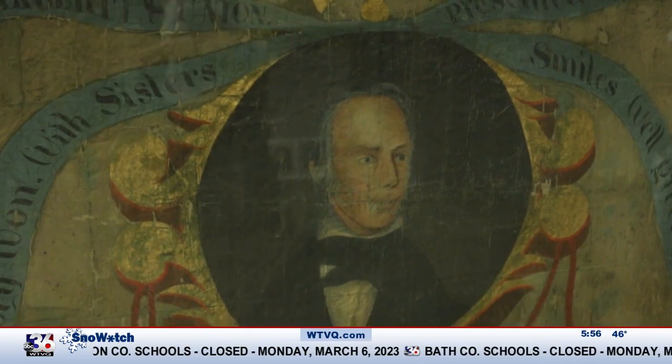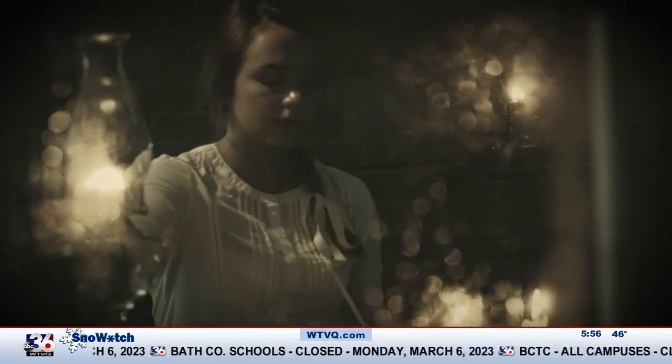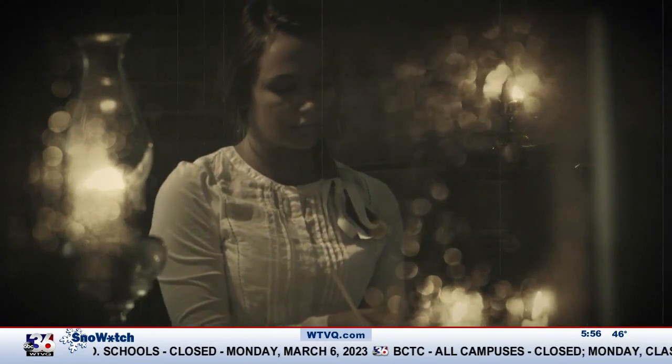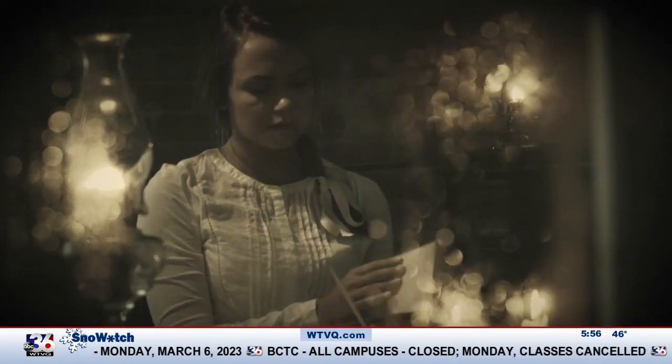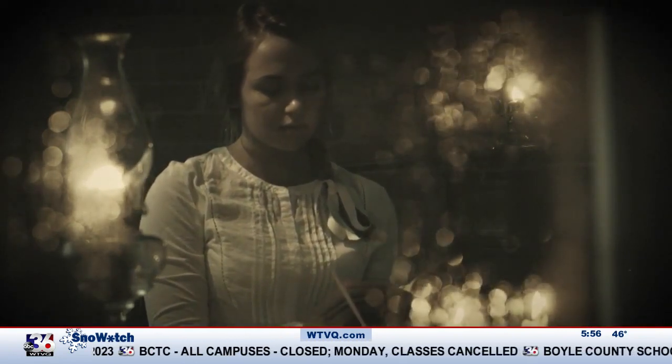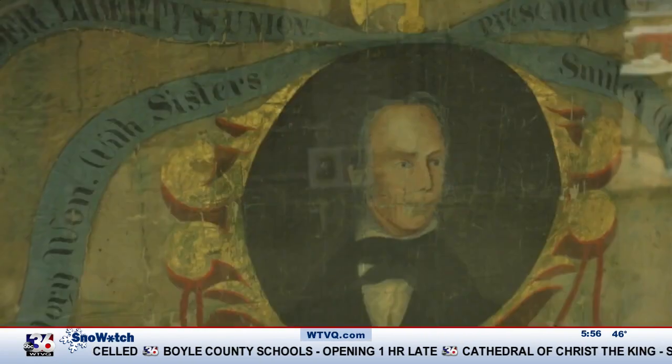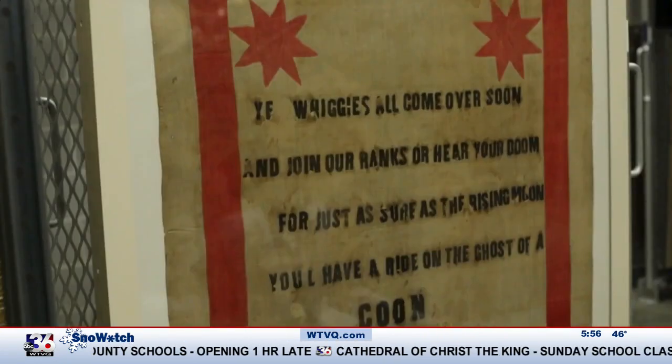They're done by women, which is what is actually very interesting about them to me. So in 1844, women in Kentucky cannot vote in presidential elections. They ostensibly don't have political power, but they're marching, they're making banners, they're participating in the process with these two pieces, and we have them.